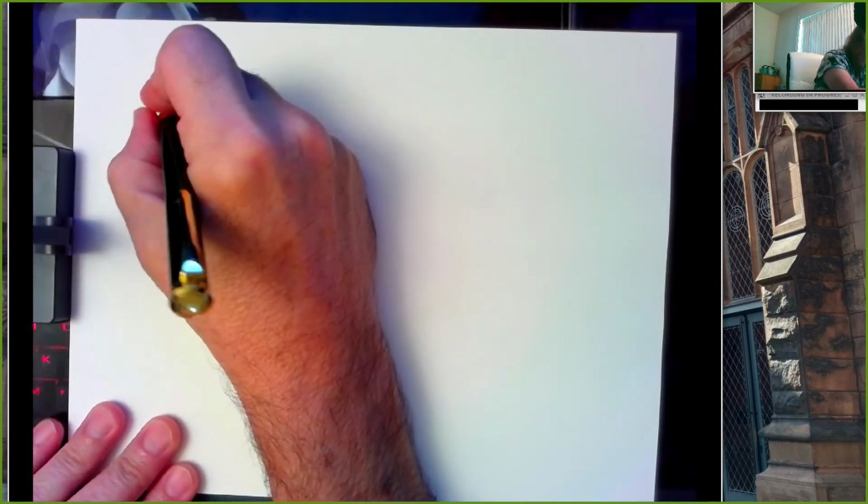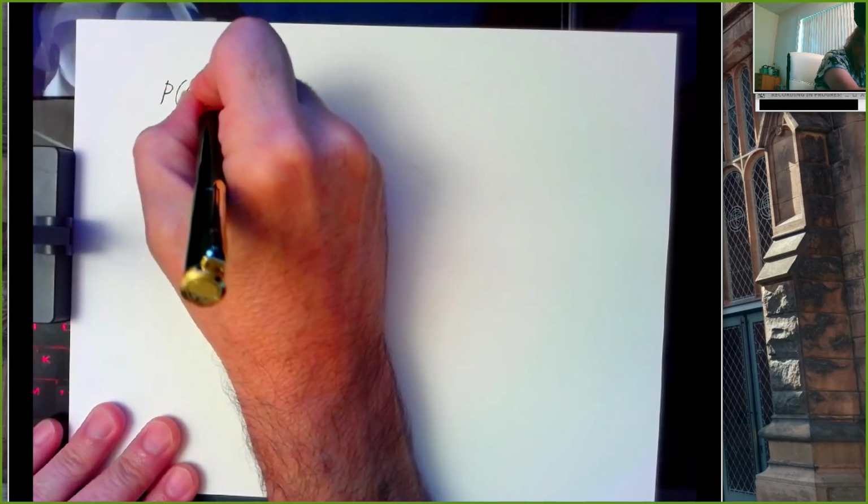But we're going to make it look fancier than that. So we're going to define a new symbol. This is a function, P(n, r), a function with 2 variables going in.